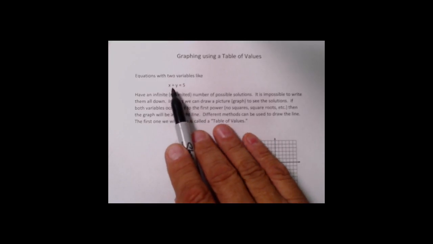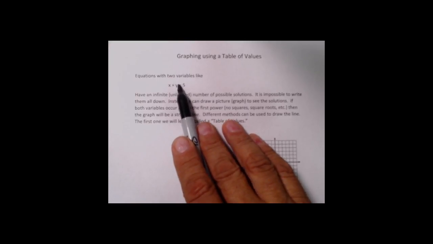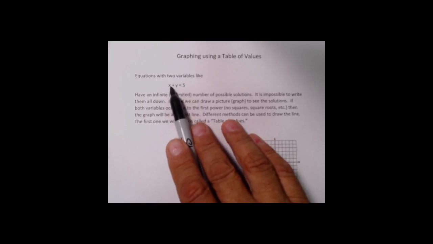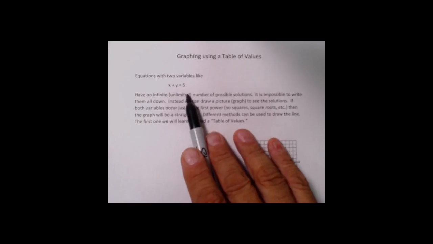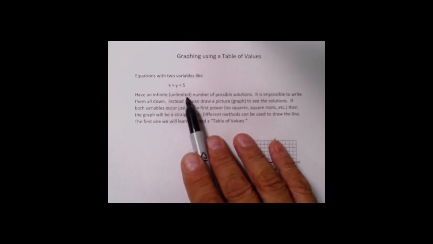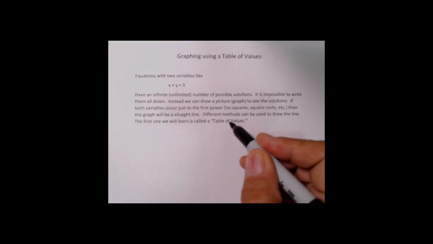Now, if both the variables, the x and the y, occur to the first power, and remember, if you don't see variable or exponents here, then you assume that the exponents are 1, they're to the first power, then that means the graph line we get is going to be a straight line, and that's why these are called linear equations. Well, anyway, let's talk about this table of values.